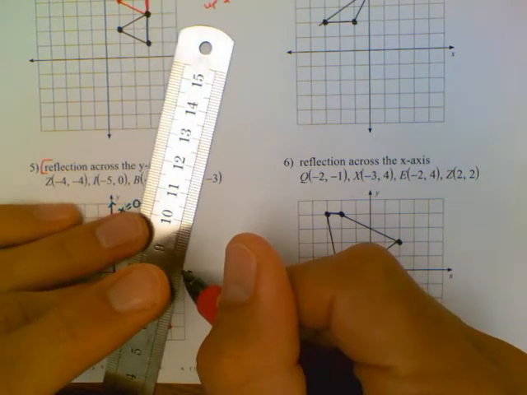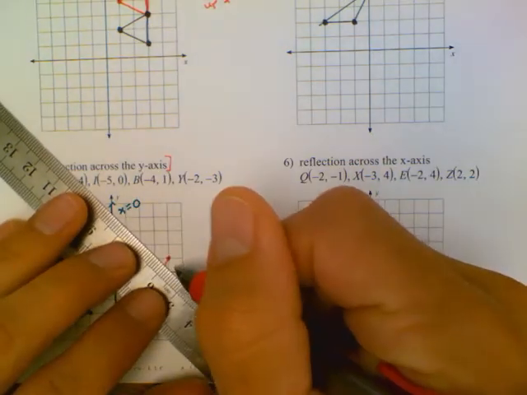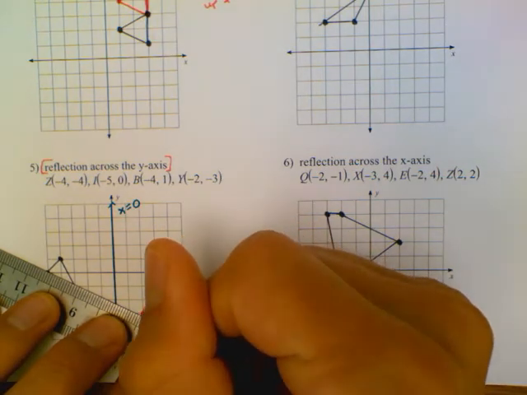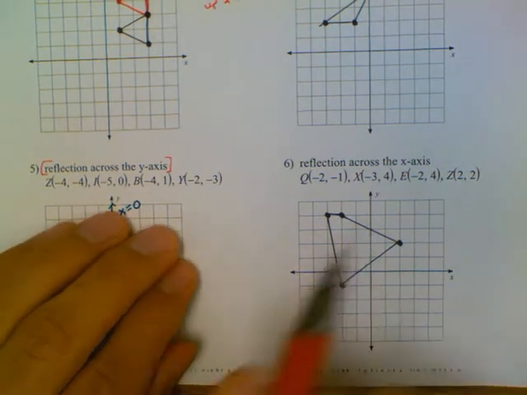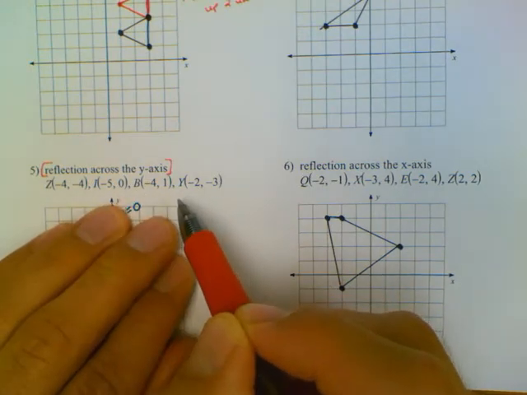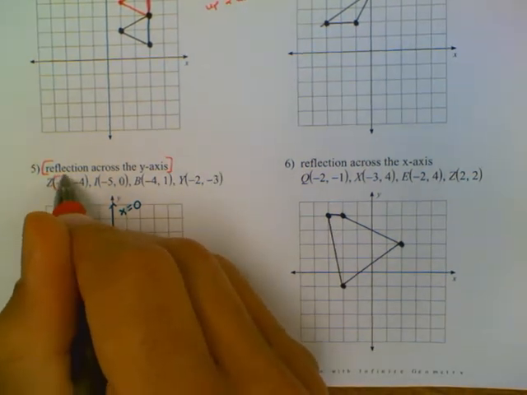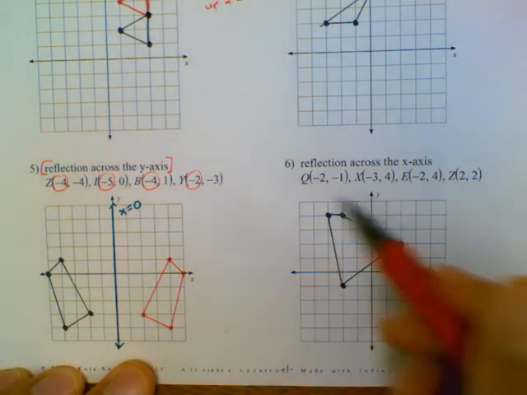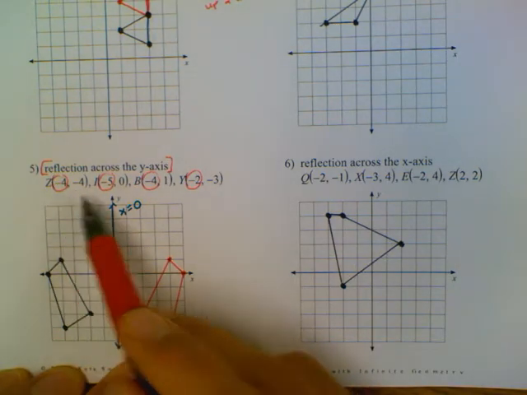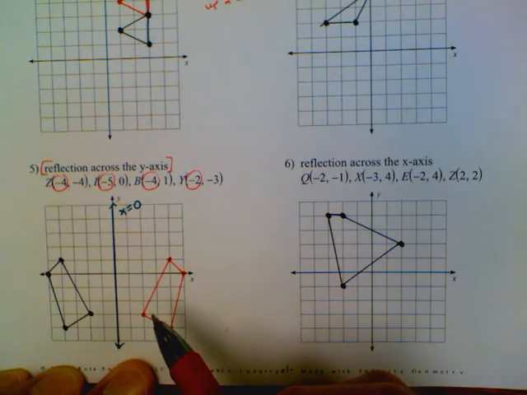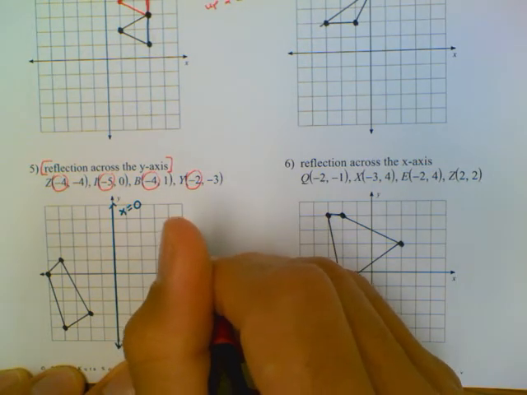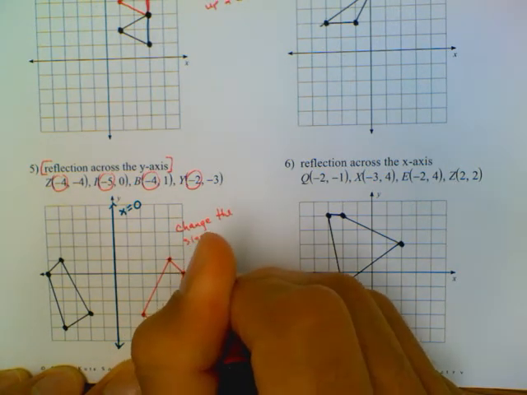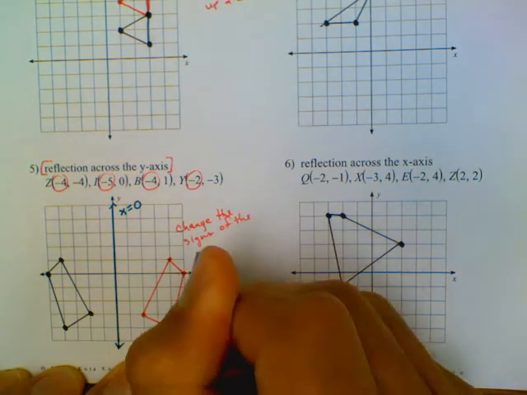However, what if you weren't given a picture? Okay, if you weren't given a picture, there's still a very nice way to look at this. So let's say there was no graph given and all I said was these points. What happens to all of the x coordinates if you reflect across the y-axis? Well, all of those x coordinates, all we do is change the signs. Okay, so basically just change the signs of the x coordinates.